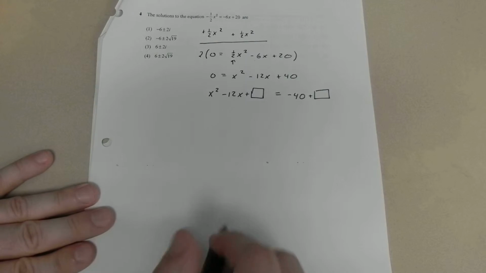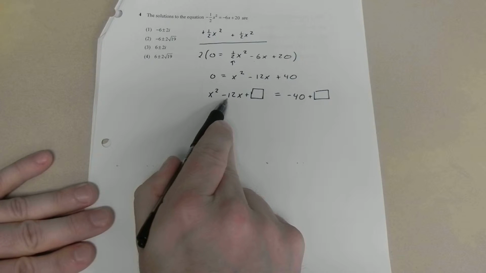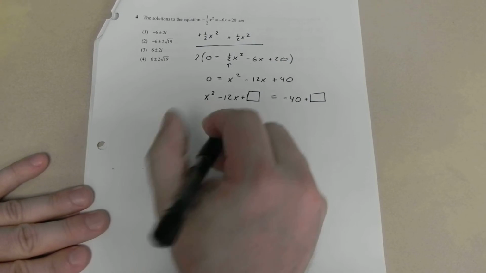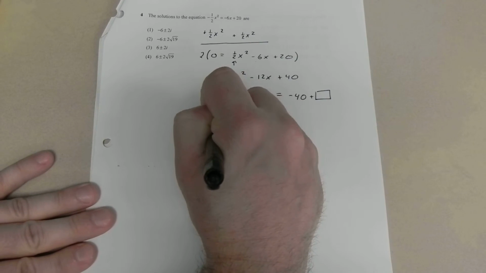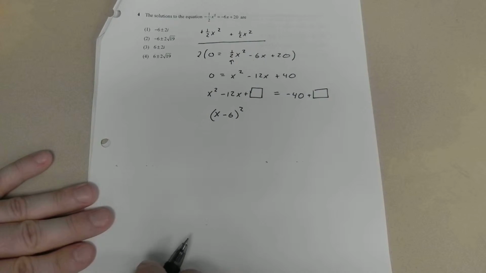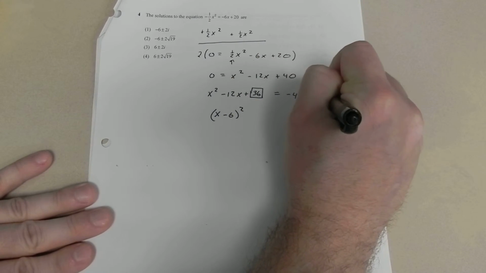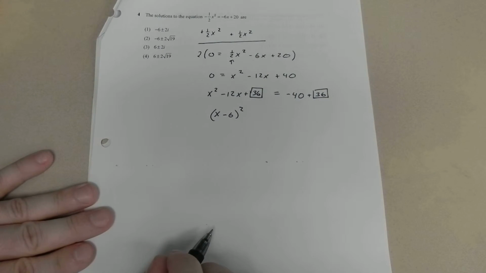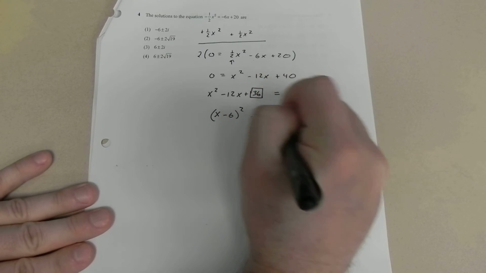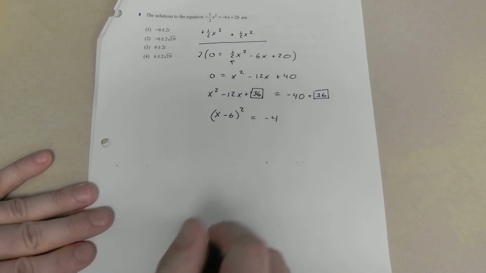The process to complete the square: take half of this value, -6, squared. -6 squared is 36. That's the value I will add to both sides. -40 plus 36 is -4.